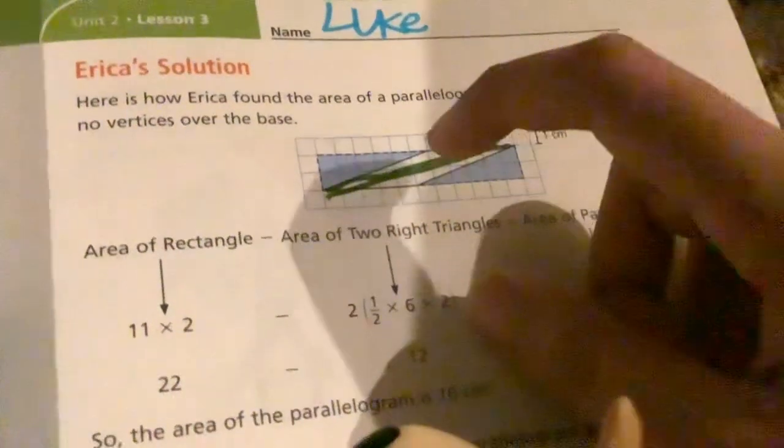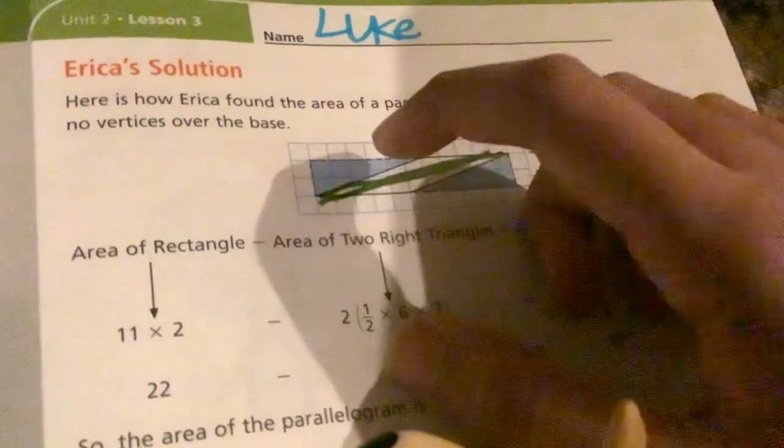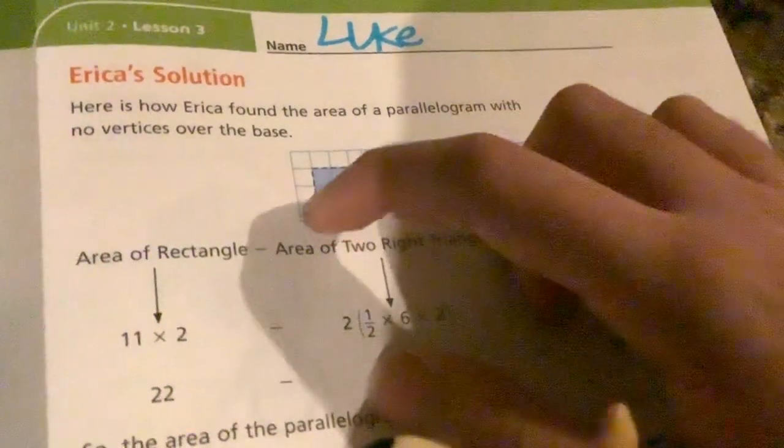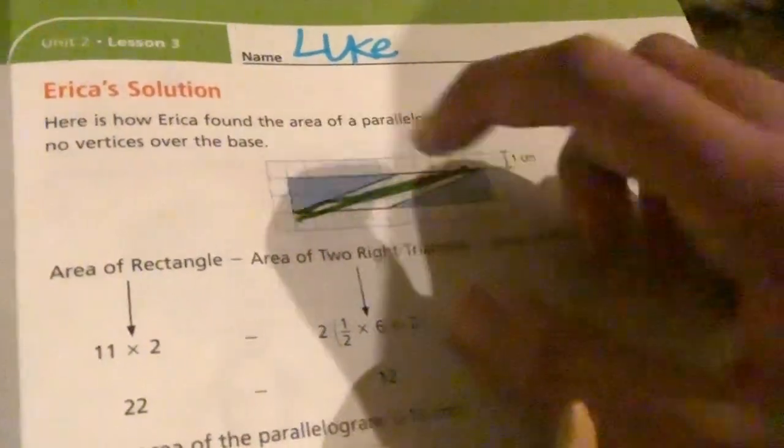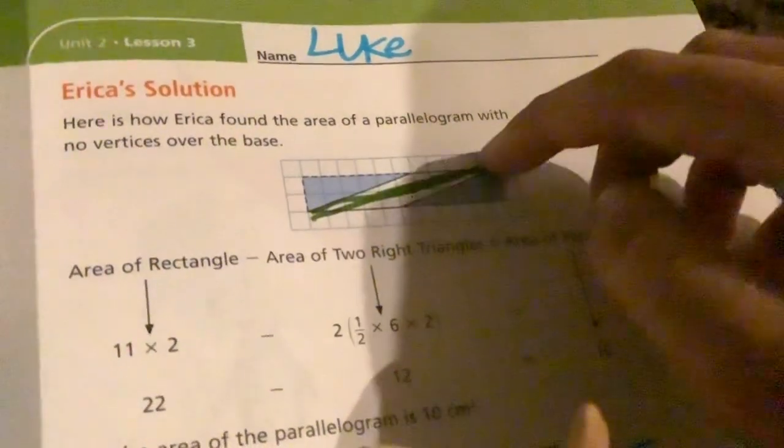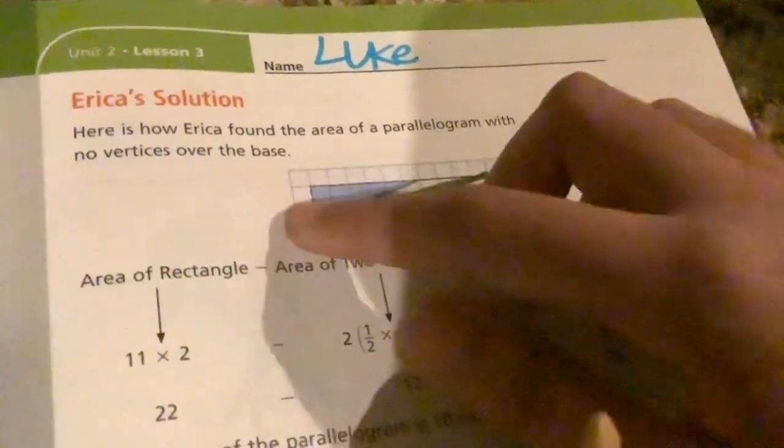Because you can't count diagonal centimeters. You need to count vertical and horizontal centimeters. So adding these triangles made the horizontal and vertical centimeters so that it's easier to count and find the area of. And that is very cool among what could be very awesome.